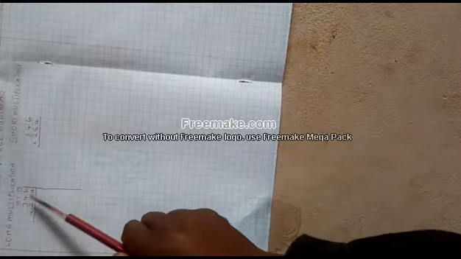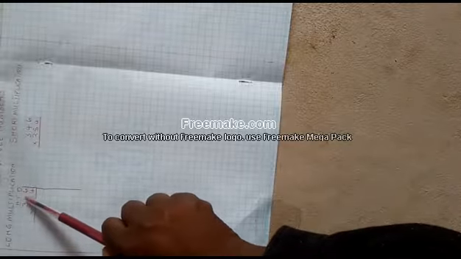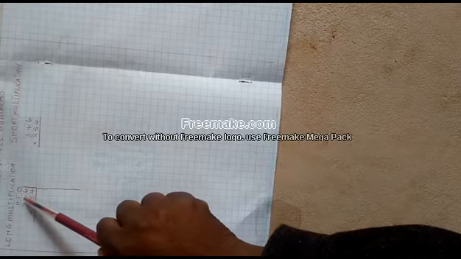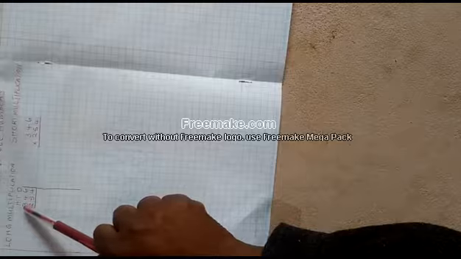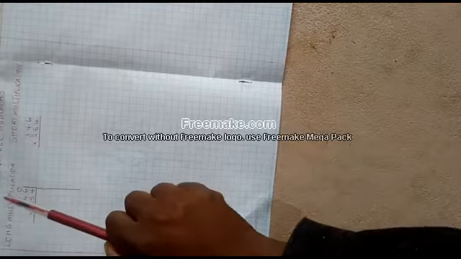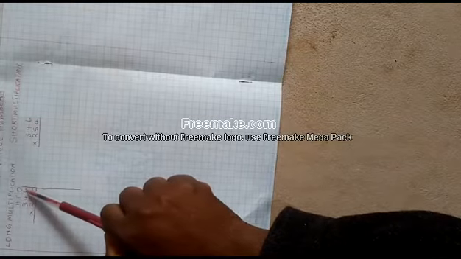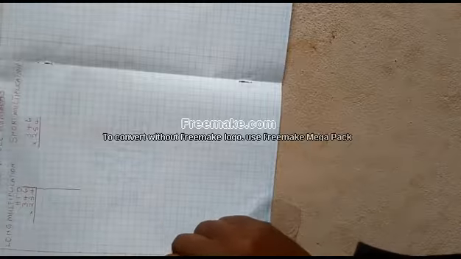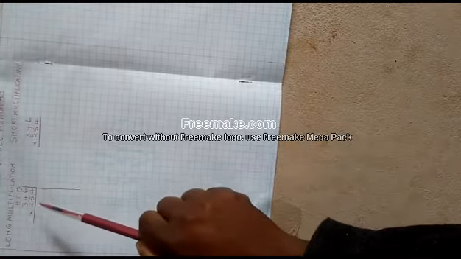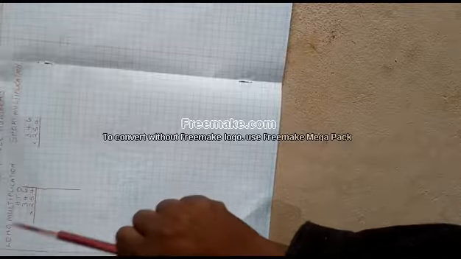For example, this is 6 ones, this is 4 tens. 4 tens is 40, so this is 300. So we read these numbers as 6, 40, and 300. The same thing here: this one is 4, this one is 50, and this one is 200.